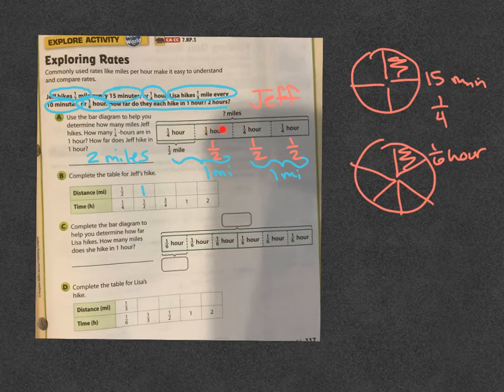In 3/4 of an hour, he traveled 1.5 miles. In 1 hour, the full amount, he traveled 2 miles. And if he did 2 miles in 1 hour, then how much will he do in 2 hours if he maintains that rate? You're right, 4 miles is how much he'll do.